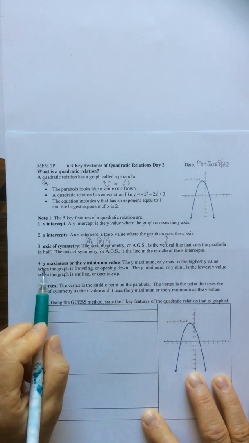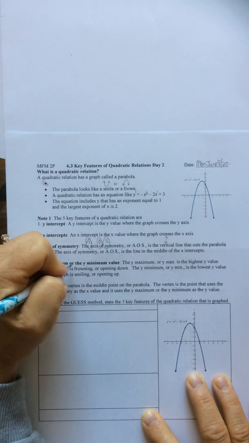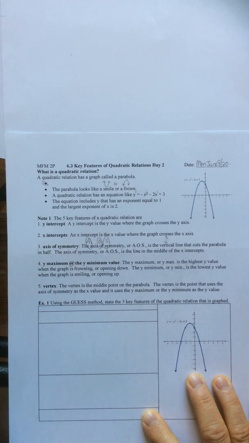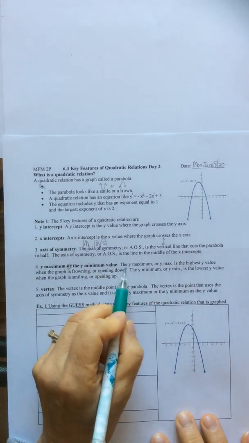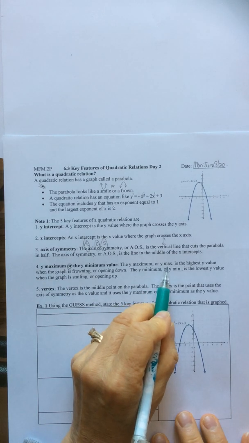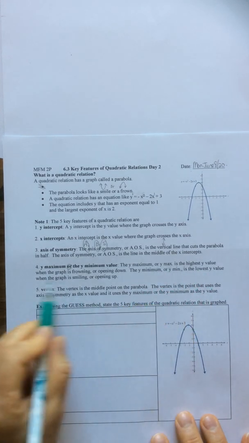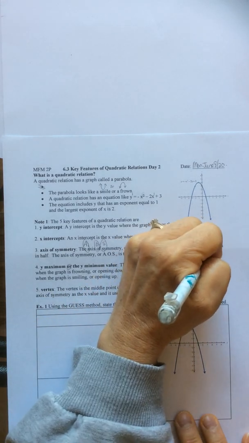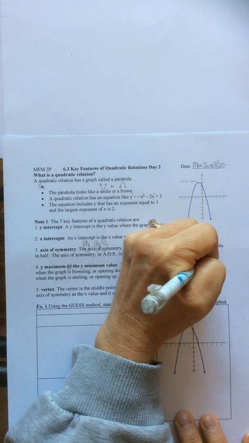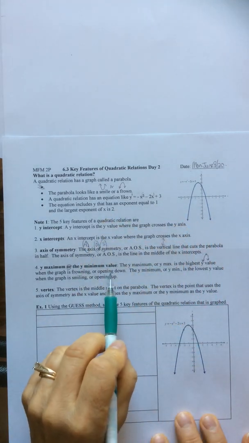The fourth key feature of a quadratic relation is the y max or the y minimum. You don't have both, okay? It's one or the other. The y maximum, or y max for short, is the highest y value, because it's max, when the graph is frowning or opening down. So the highest y value is that value up there, okay, when it's frowning or opening down.